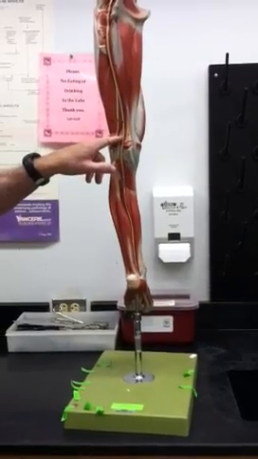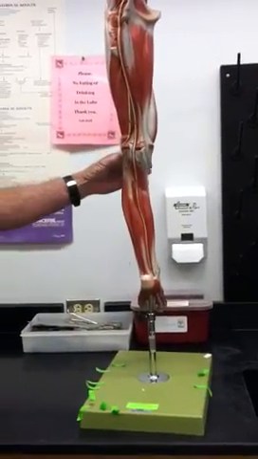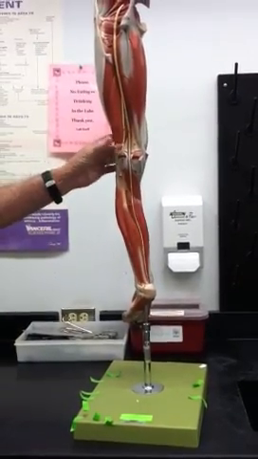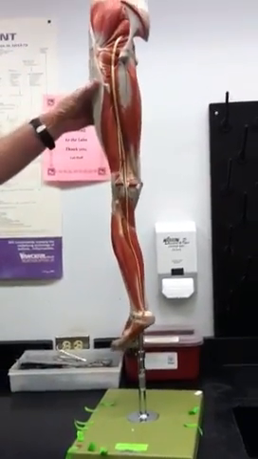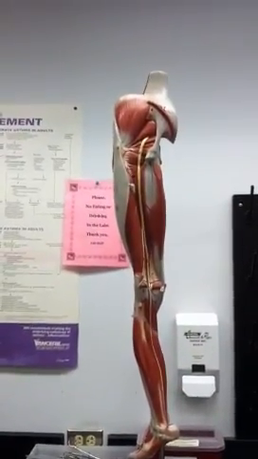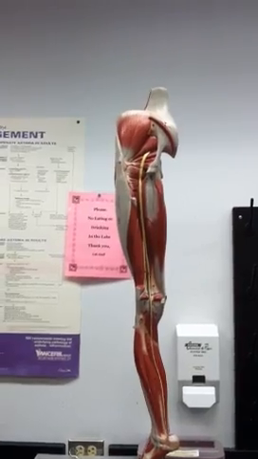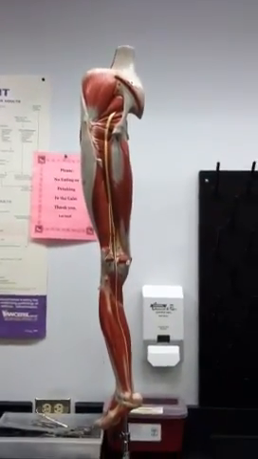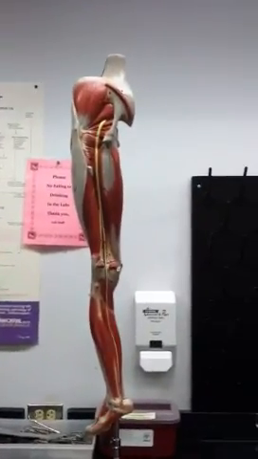So popliteal artery and vein both can be seen here. Kudos to anyone who can tell me what this nerve is right here. Femoral nerve? Well, there is a femoral nerve. Sciatica? Oh, that's the biggest nerve in your body, which is your sciatic nerve. Correct.